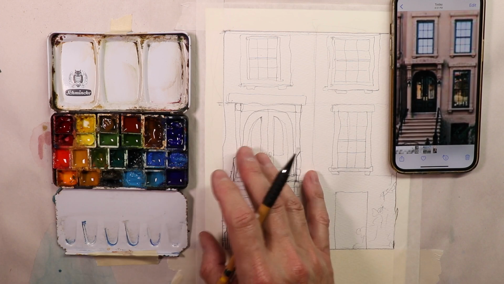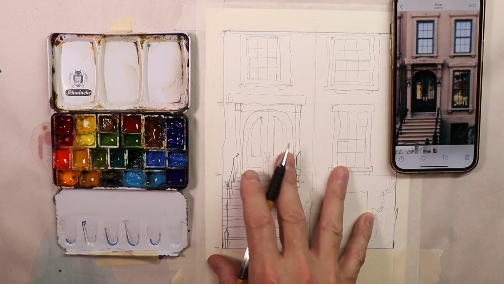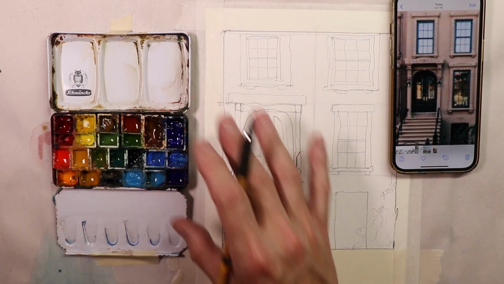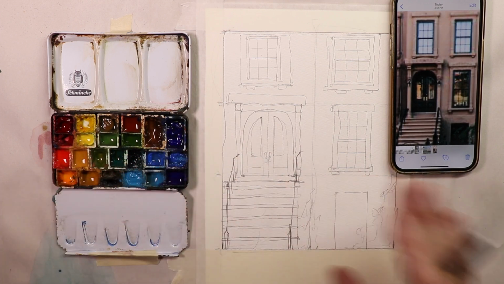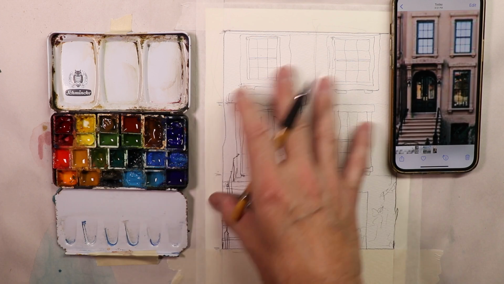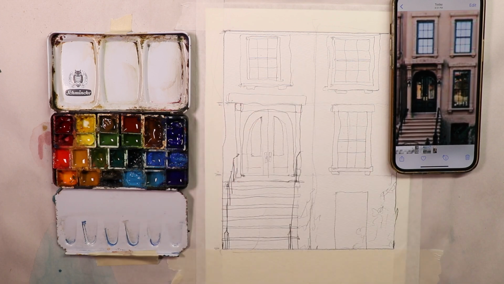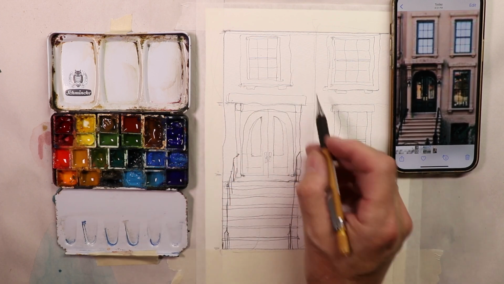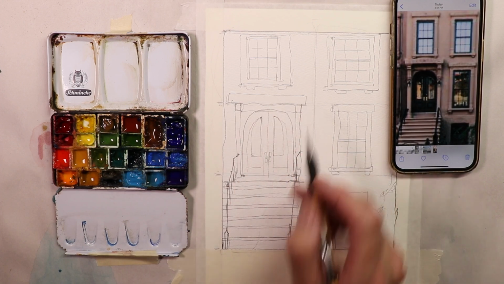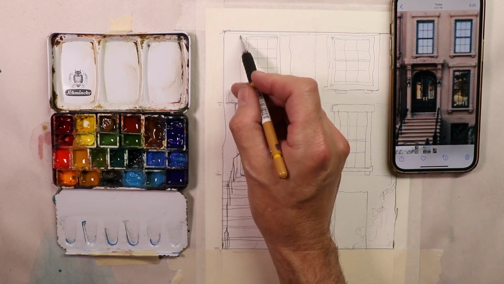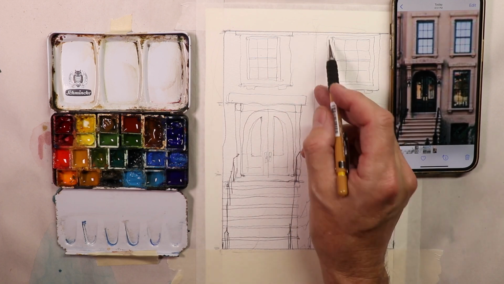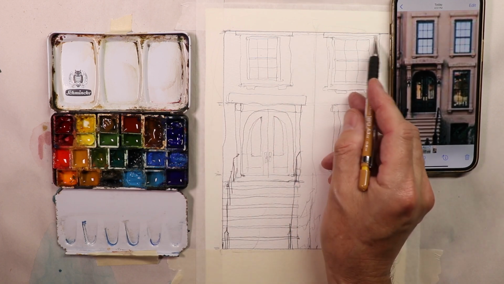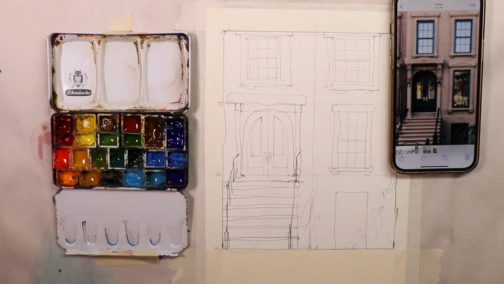You could hit pause and work from that, or the best thing to do is just watch all the way through the whole video, then go back to the beginning or leave it at the end and hit pause and use my video as a guide for your painting and your drawing. But for this point, you can see I've got the drawing in. It looks good.